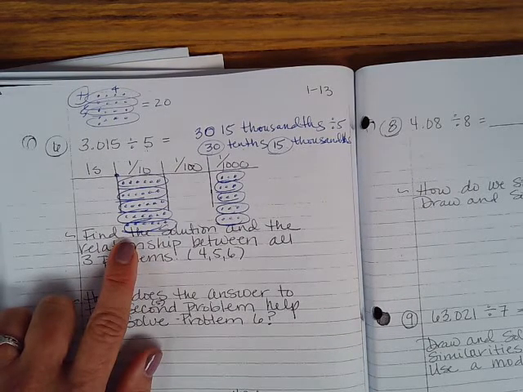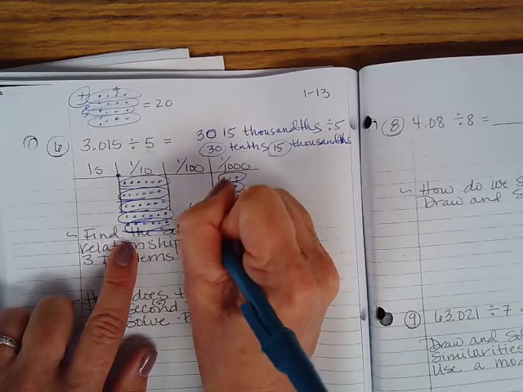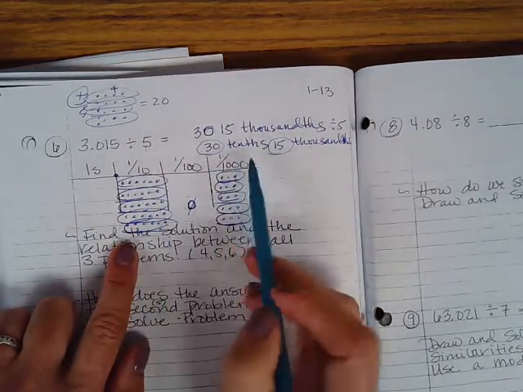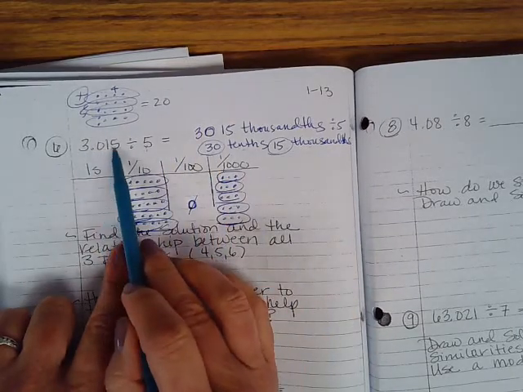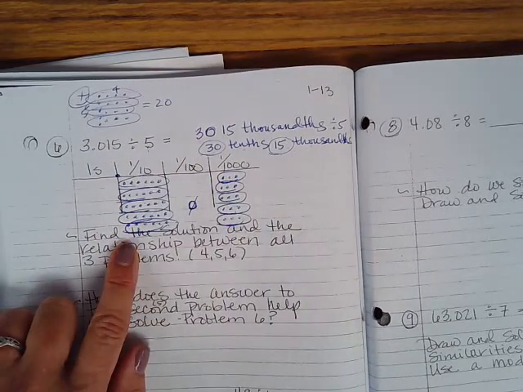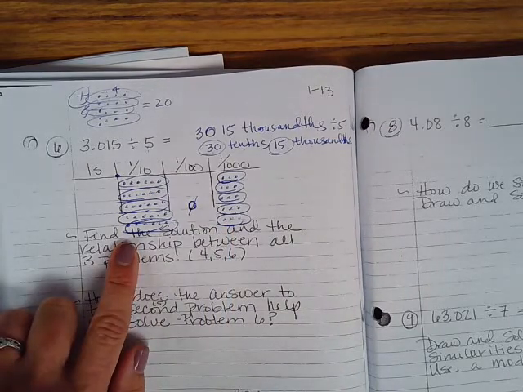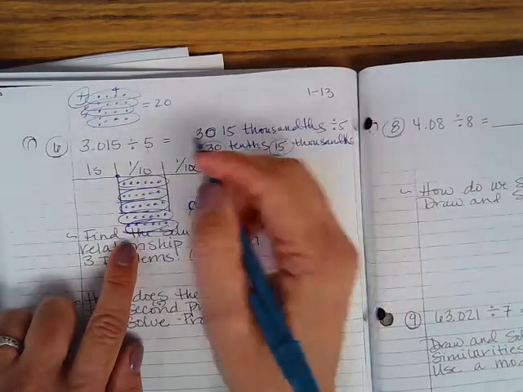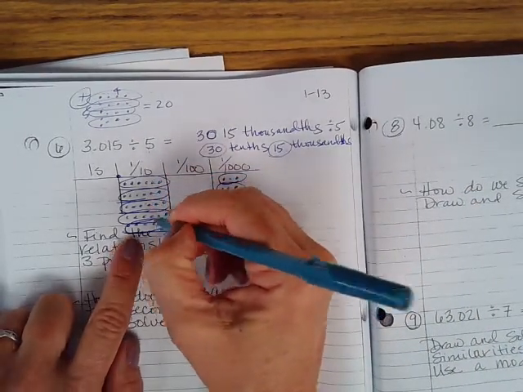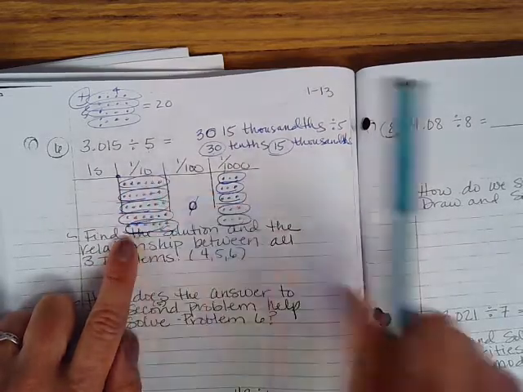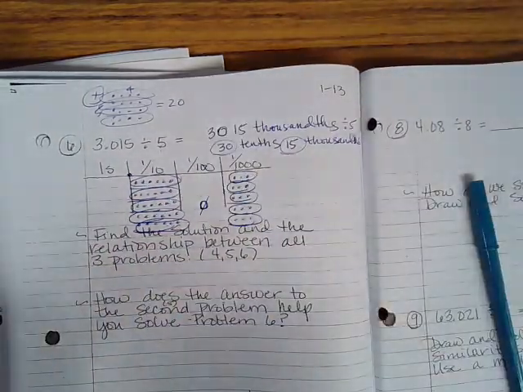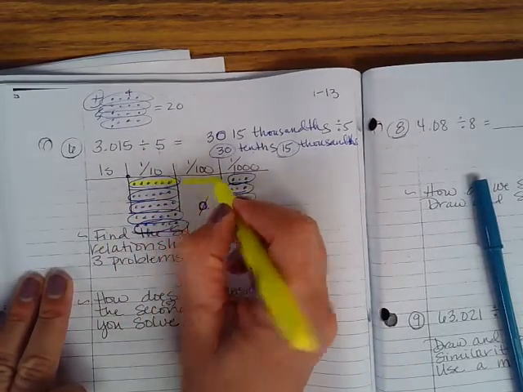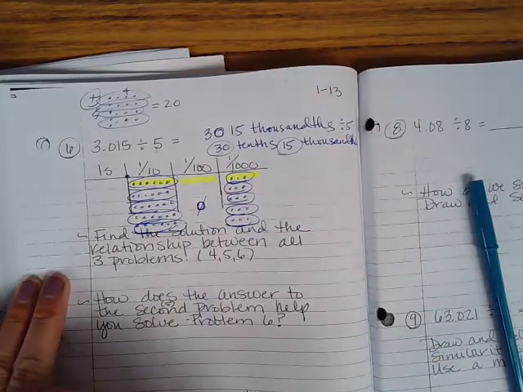So how many do I have here in the middle? I have 0. So if I say 3.015 divided into 5 equal groups, what is my number going to be? We'll break down to 5 groups. So we're going to have 1, 2, 3, 4, 5. But how many are inside each group? Well, here there are 6 in each group. There's 0 here, and there's 3 here.